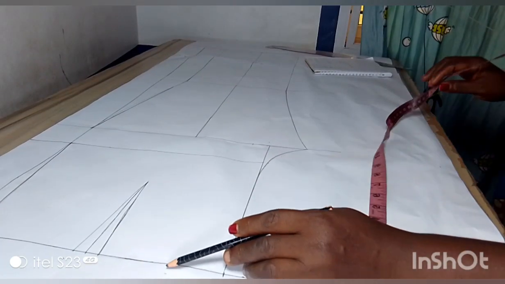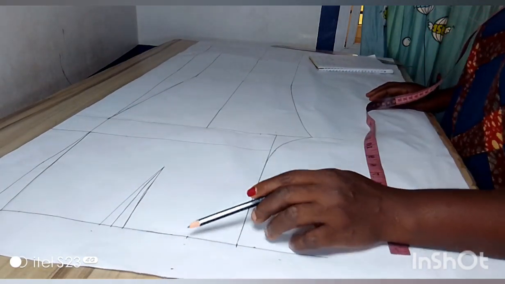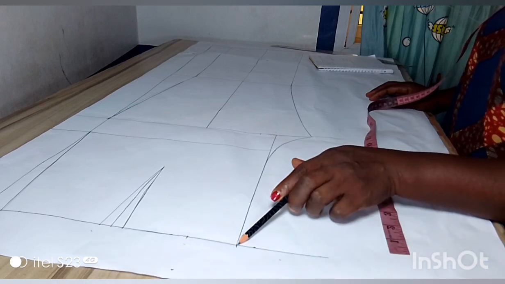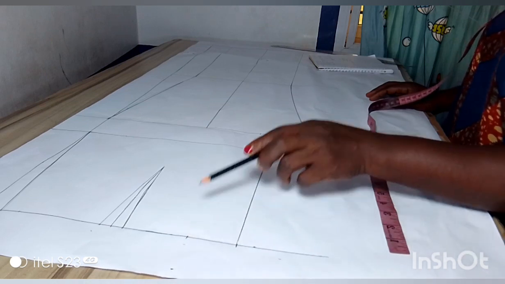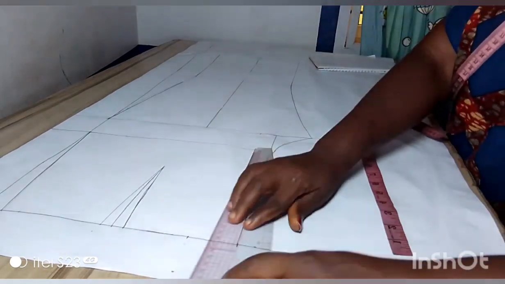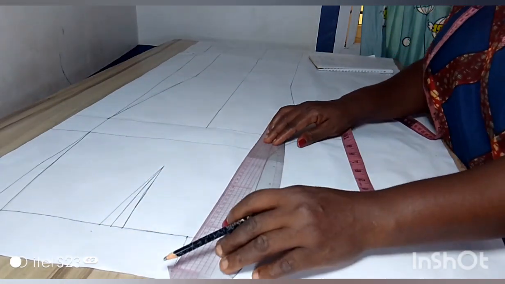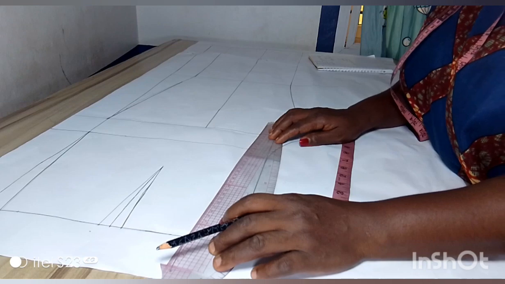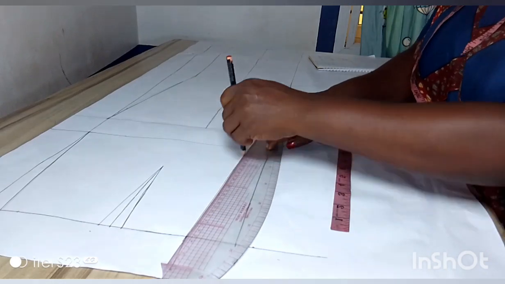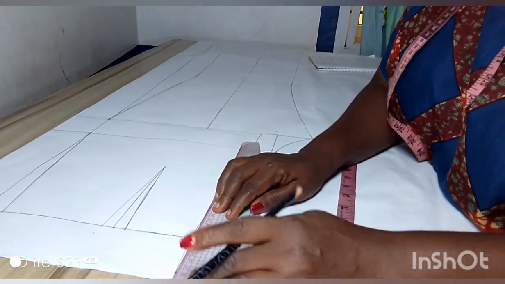Then you mark 2 inches inward from our waistline. From our waistline here, you go up by 2 inches. From our waistline here, you go inward by 2 inches. From our crotch line here, you go inward by 1 inch. Then you connect the lines. You connect the dots, the markings rather. Can you see that? So that is it. So we have connected them.